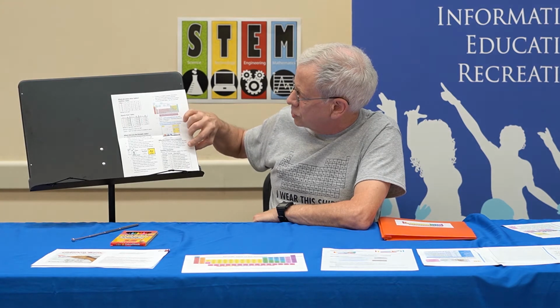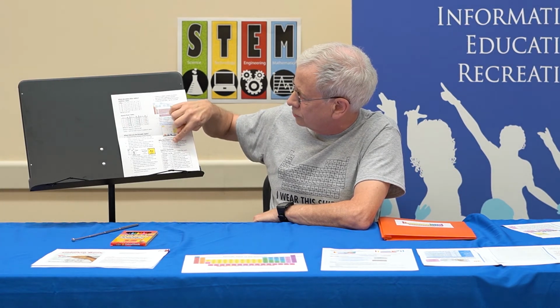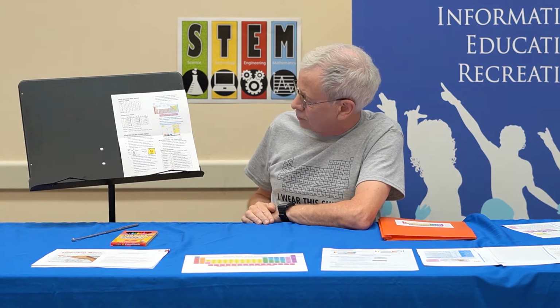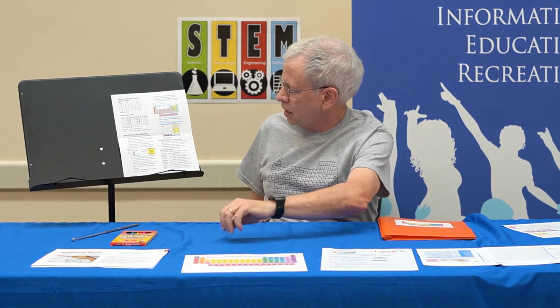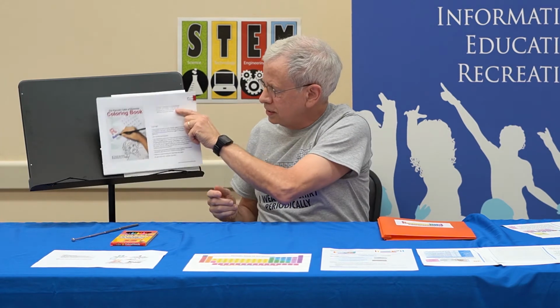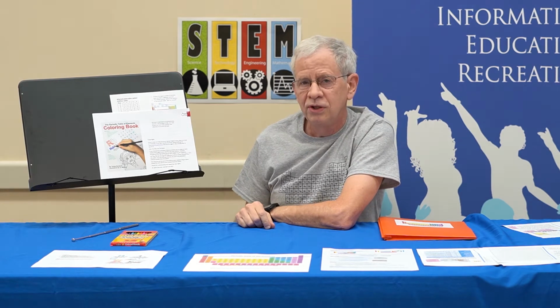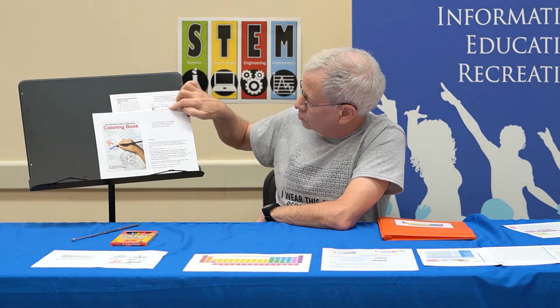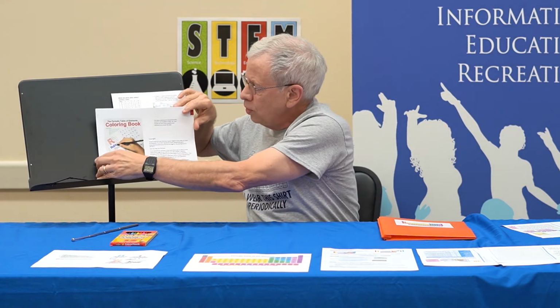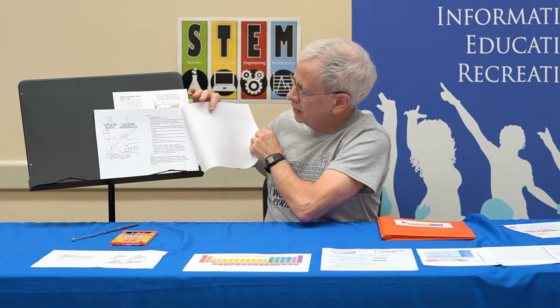The next thing I wanted to mention is on the take-home paper, it says some familiar elements near the bottom of the inside page. And at this time, I'd like you to look for your graphic package. It probably looks like this. And it says coloring book on the front of it. The reason I'm asking you to look for that is because this has one page for each of several elements that have been identified.